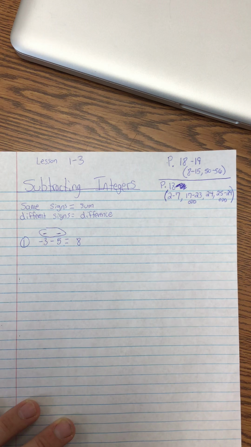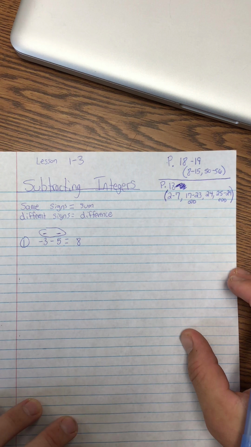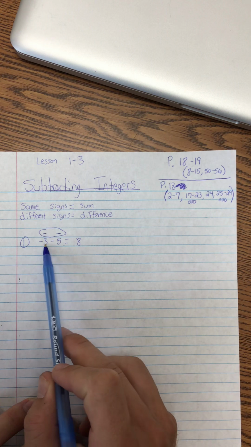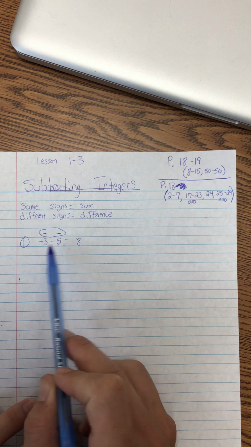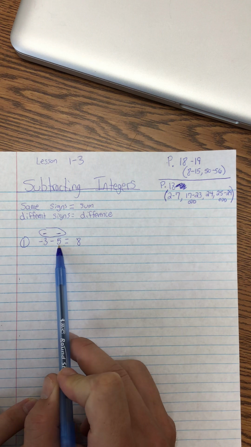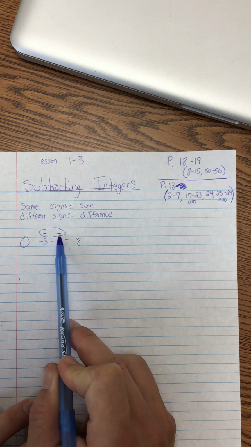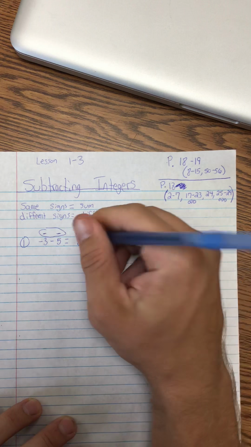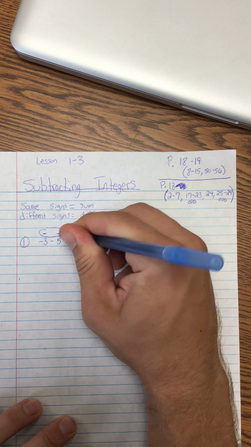And once again, we have to remember to ask ourselves that important question: which has a greater absolute value, or which of these two numbers is farther from 0? 5 is farther from 0. 5 has a negative, so my answer needs to be negative.